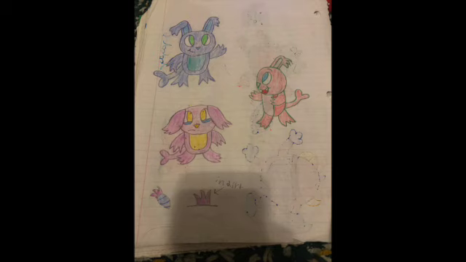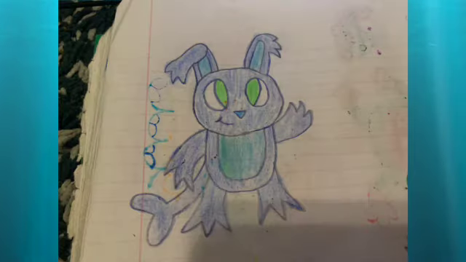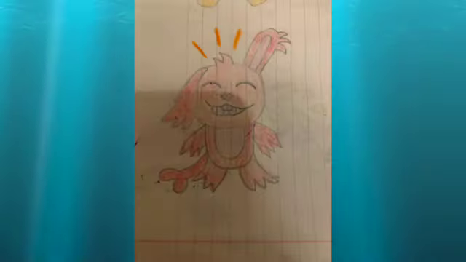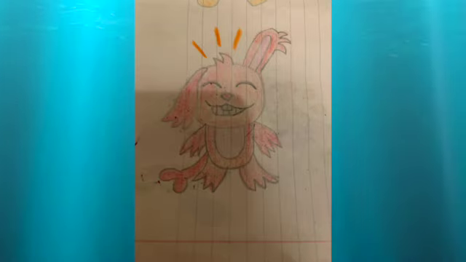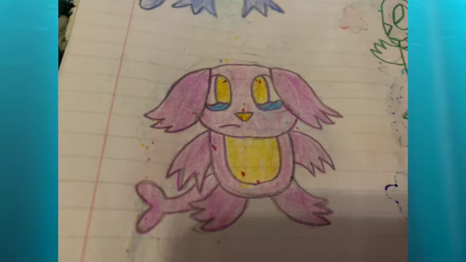And here's the sea bunny page. I think this page turned out pretty good. I like our little sea bunnies. Sea bunnies are creatures that live in the reverse sea and like to eat reverse carrots. And that's it for sea bunnies. Let's move on to the next one.